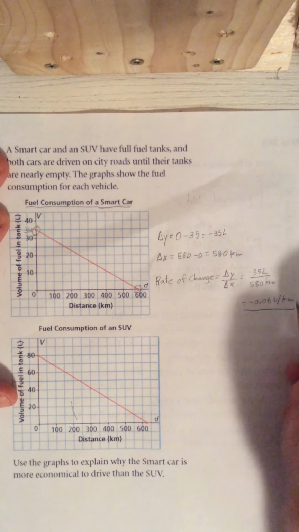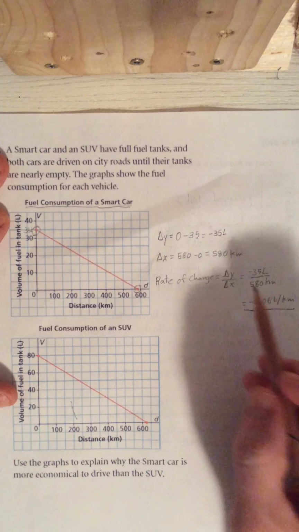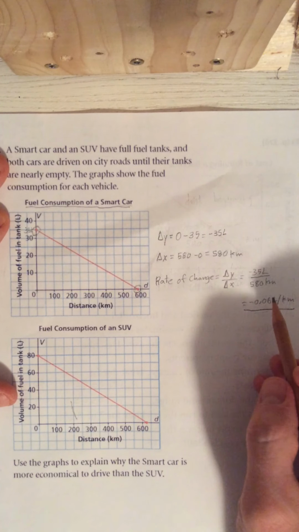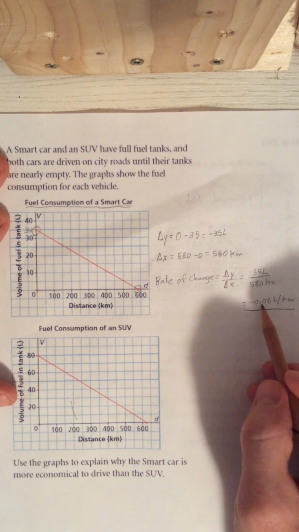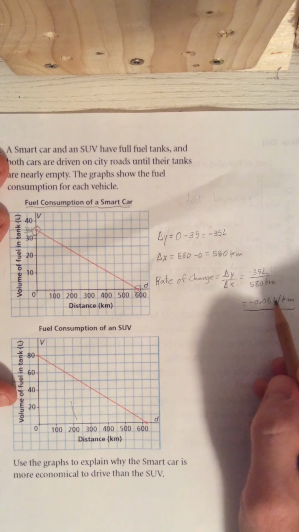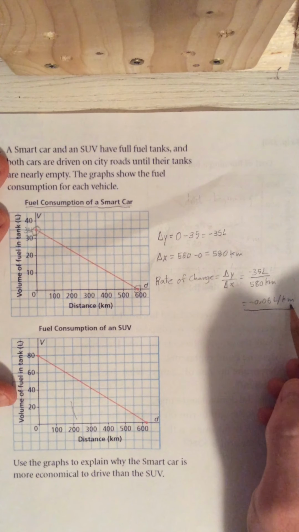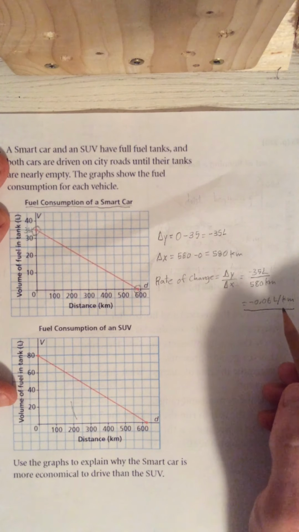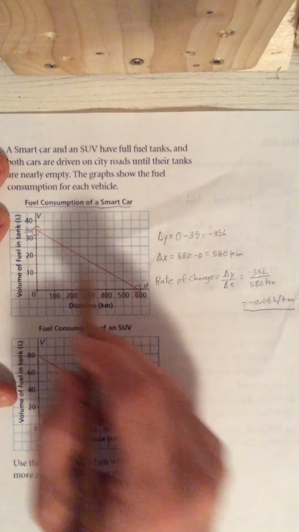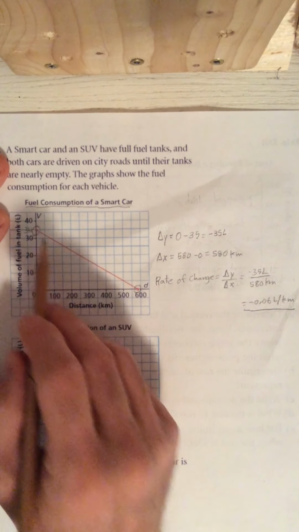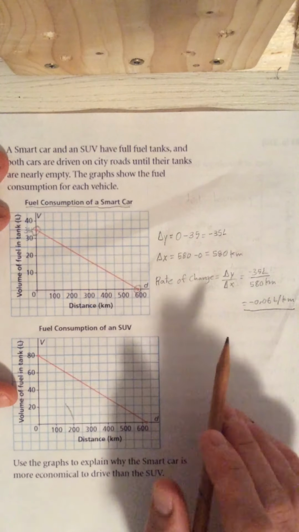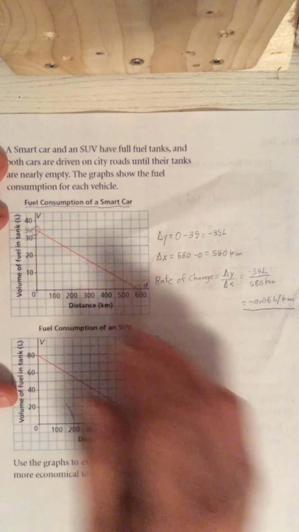So what we're saying is that when this smart car drives, it loses about 0.06 liters for every kilometer it drives. This is the rate of change. Again, the rate of change compares the overall change in the fuel consumption of this vehicle.